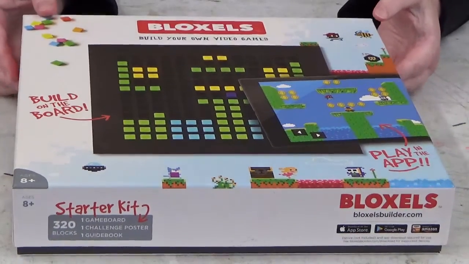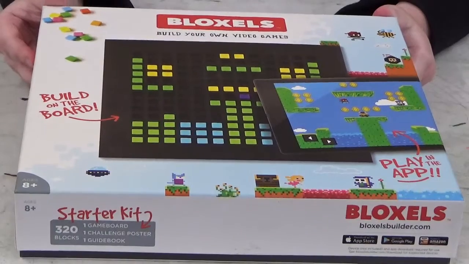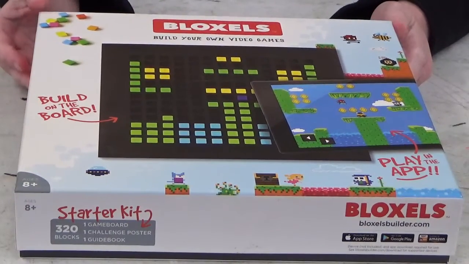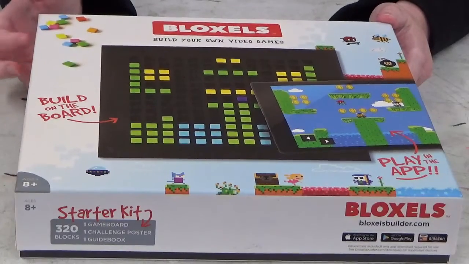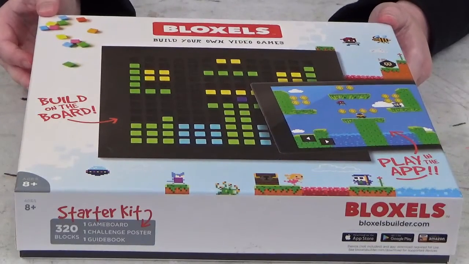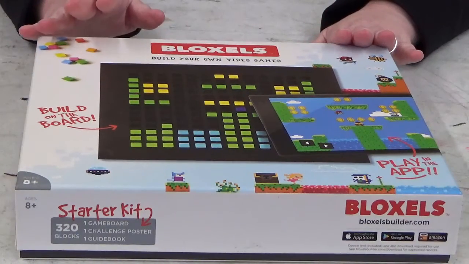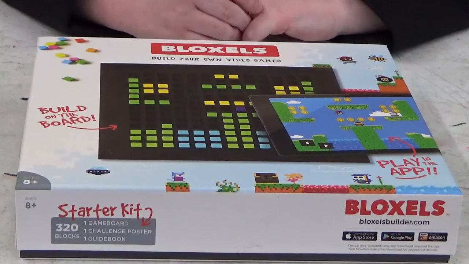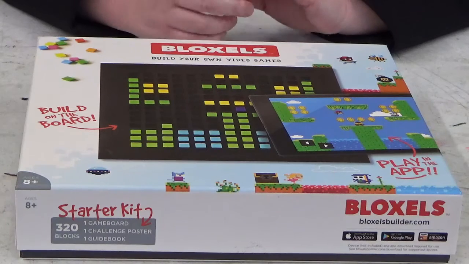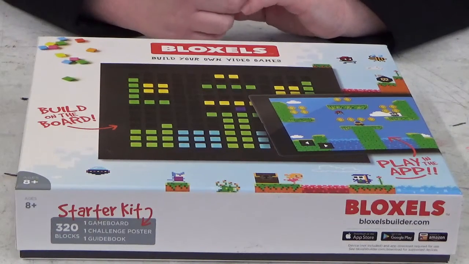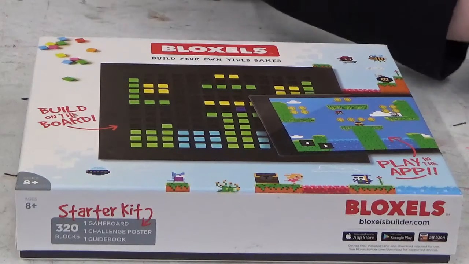Now, as you can see right over here, this is the Bloxels kit. And to let you know, this is the older kit. This was the first kit they came out with. Now, when I bought this about 2.5, 3 years ago, you could download the Bloxels app for free. It was called Bloxels Builder. I'll show you what it looks like on my tablet.